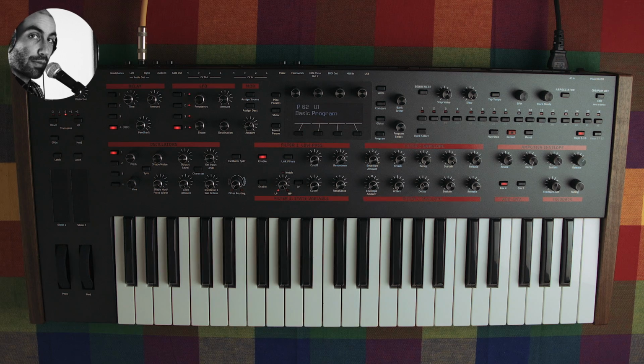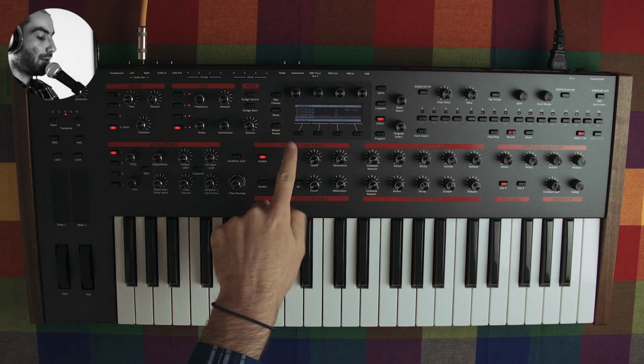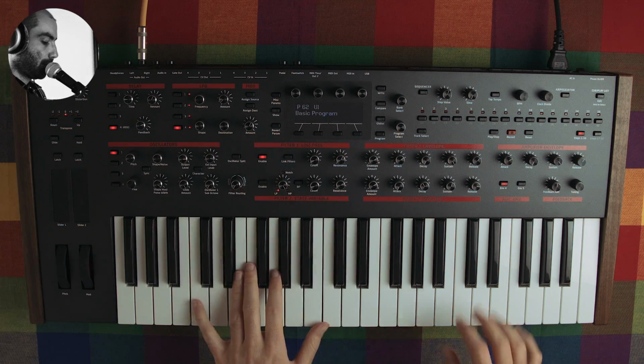So as always, the first thing we want to do is initialize a basic patch by going to global, scrolling down to 34 and hitting right now.